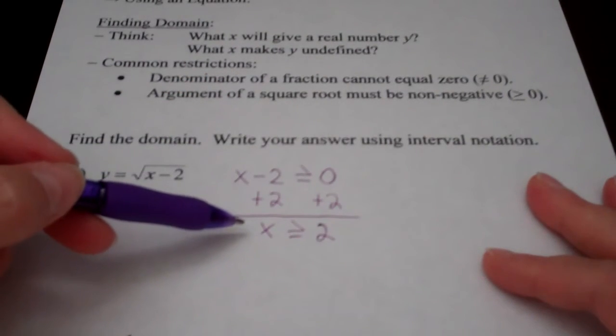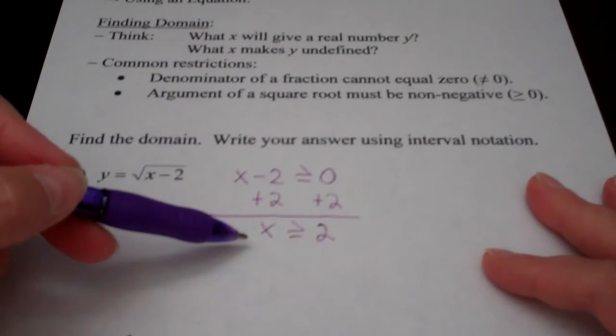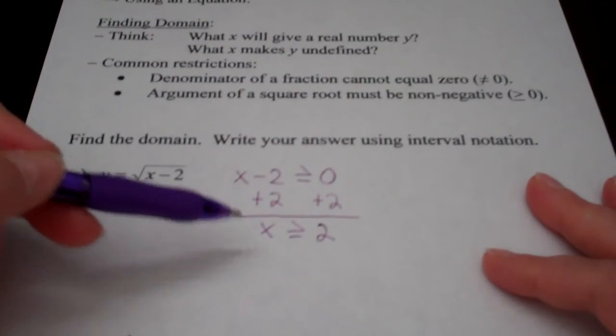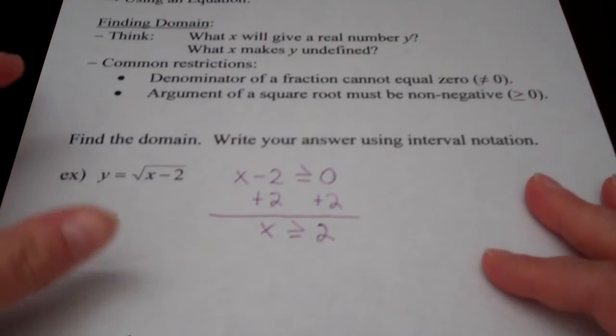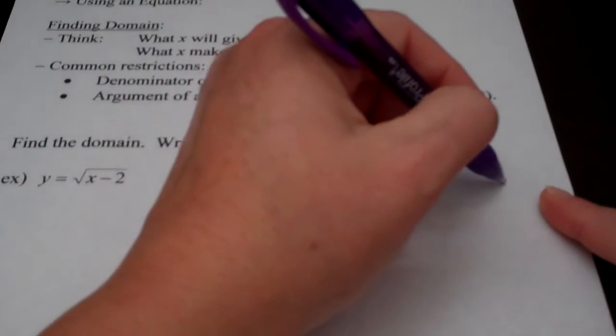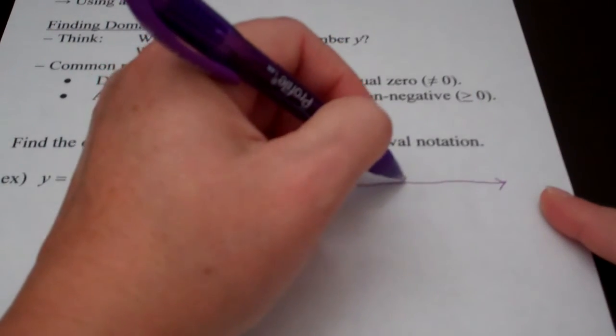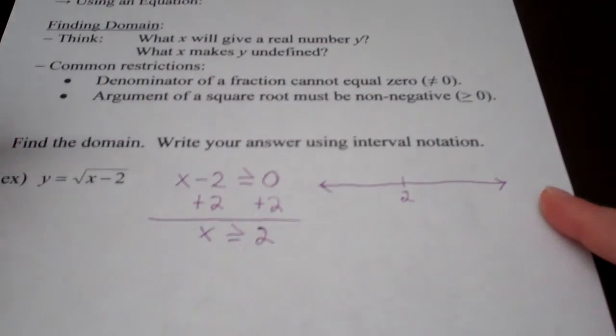Essentially, this is your domain. So any number 2 or bigger, greater than or equal to 2, is going to work in this function, and it's part of the domain. So then my next step is to write that in interval notation. If you need help doing that, the number line is a really good visual aid. It's not the answer, but it is a good help.